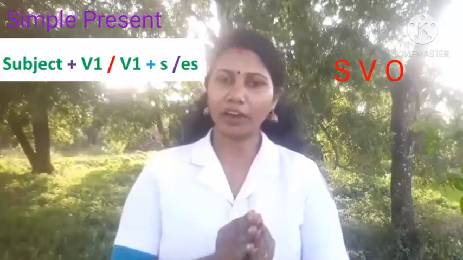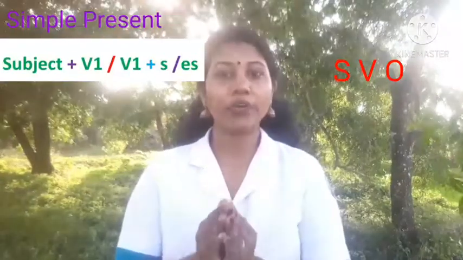Here we have to use the subject, then V1 or V1 plus S or ES. What do you mean by this V1 or V1 plus S or ES? V1 means the base form of the verb, the root form of the verb.